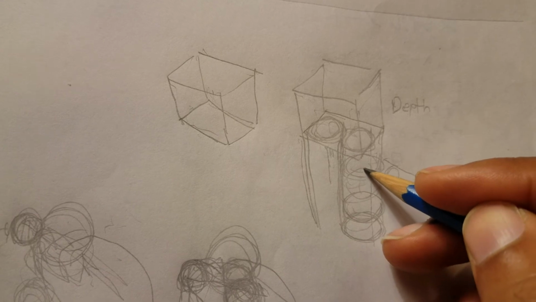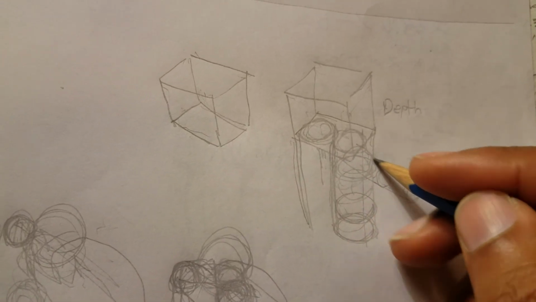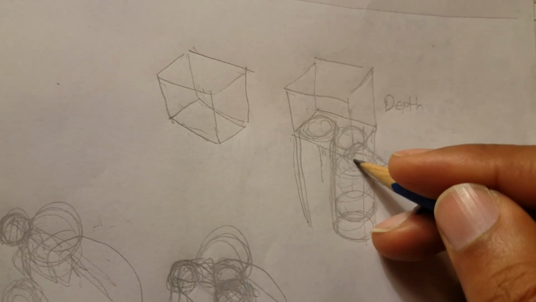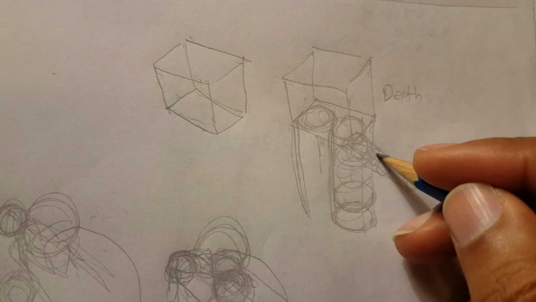So if we want to draw through, we have that figured out.